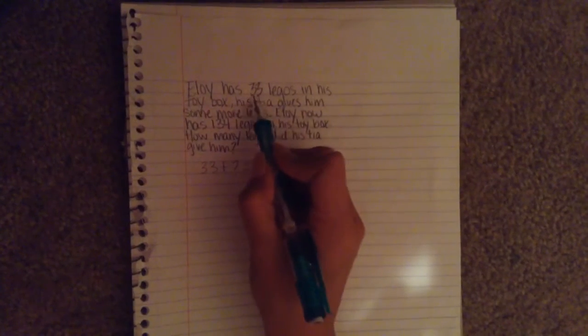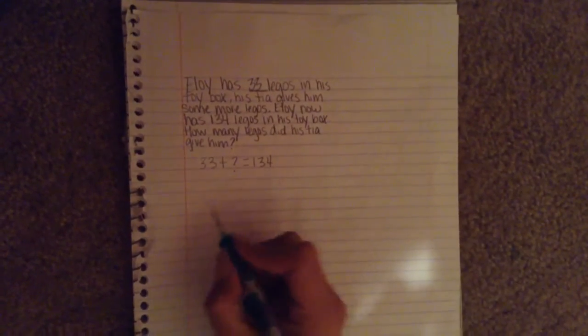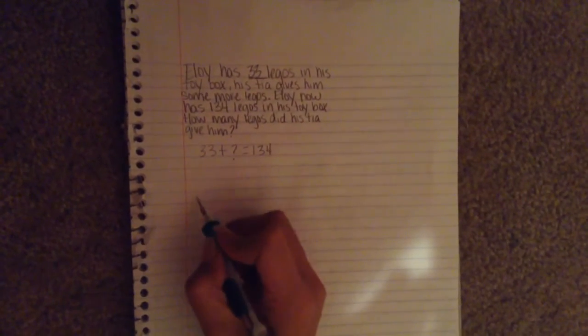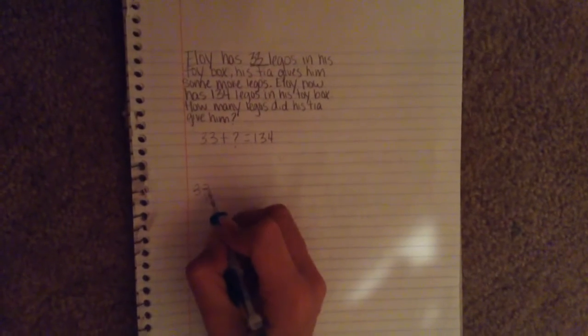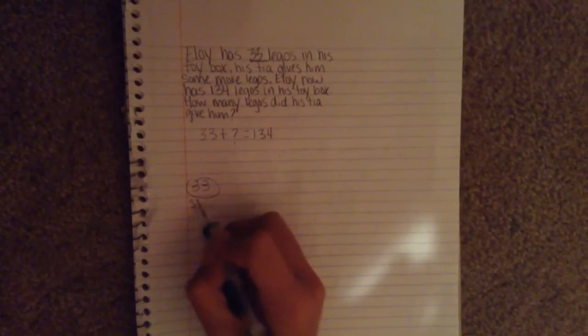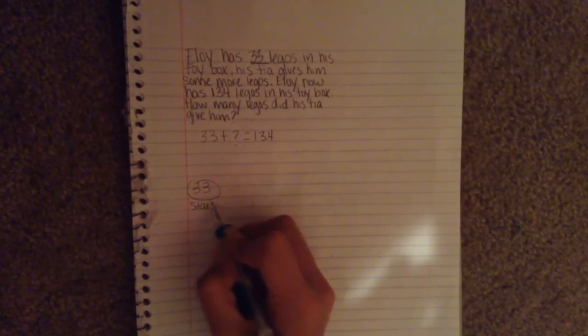Eloy started off with 33 Legos in his toy basket. So what I'm going to do first is write 33 in my start bubble. As I'm doing this, I can ask the class if they agree with my reasoning. Then we can move on to the next sentence.